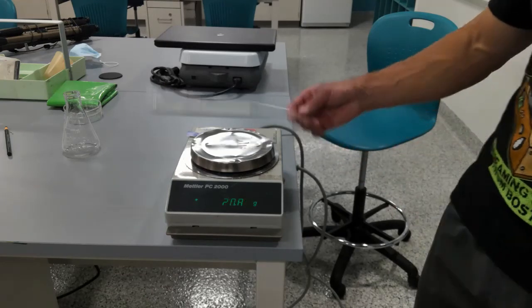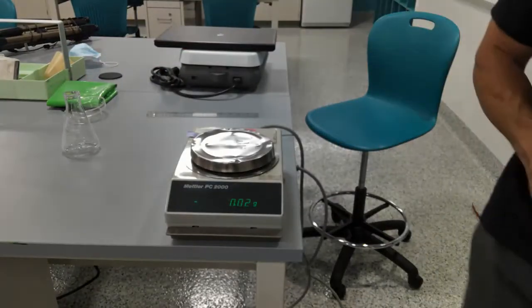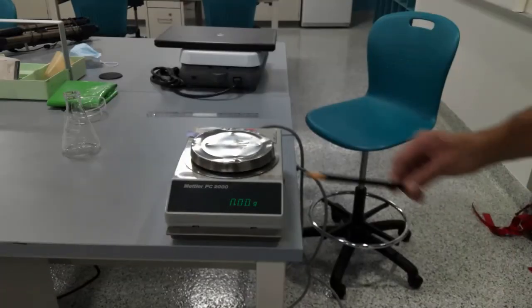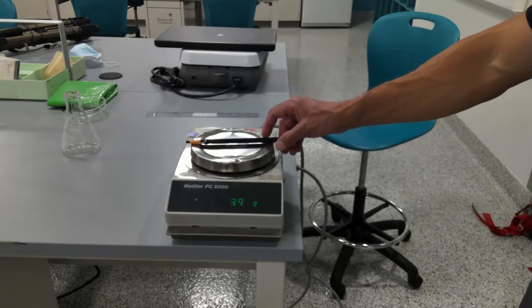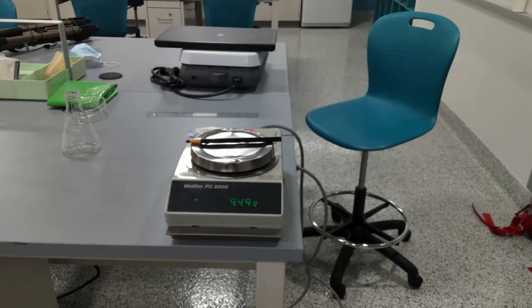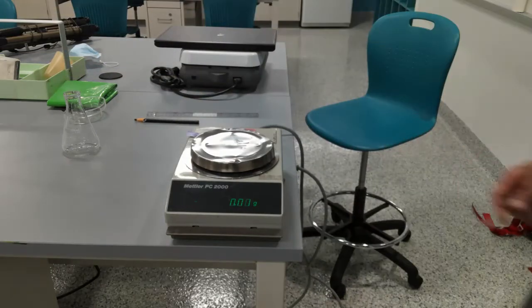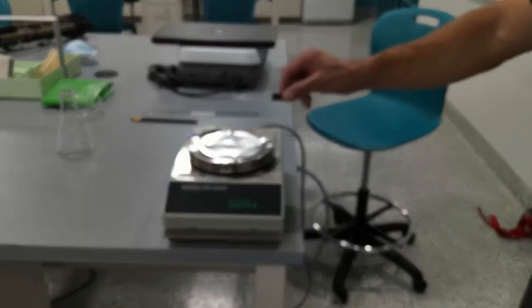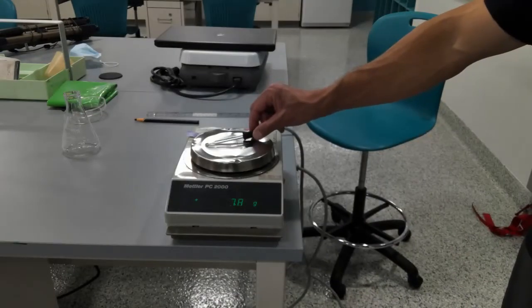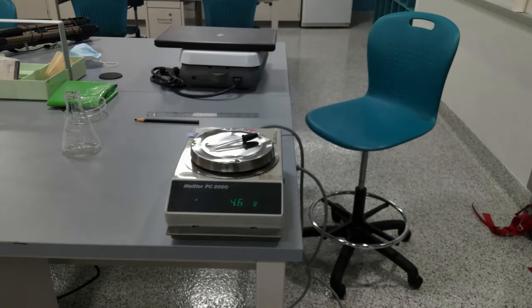The second object will be this pencil. This pencil right here. So that's going to be the mass of the pencil. And the third object that we're going to measure will be the pipette. So this is the mass of the pipette.